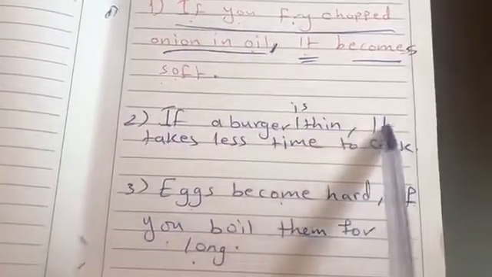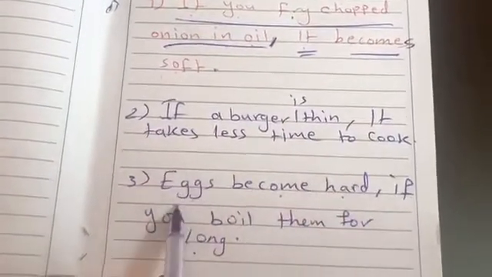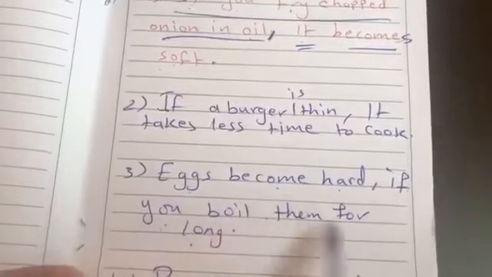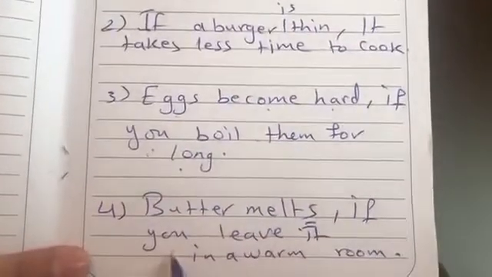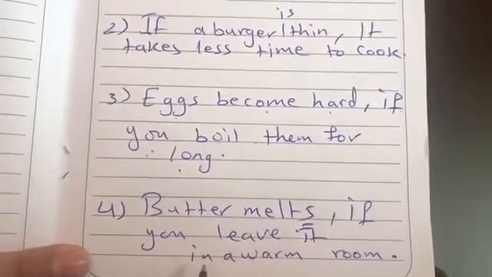If a burger is thin, it takes less time to cook. Eggs become hard if you boil them for long. Butter melts if you leave it in a warm room.